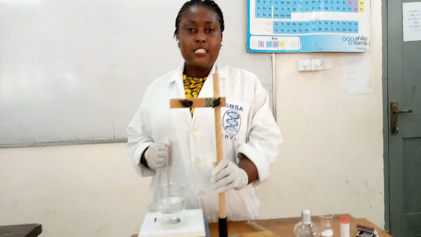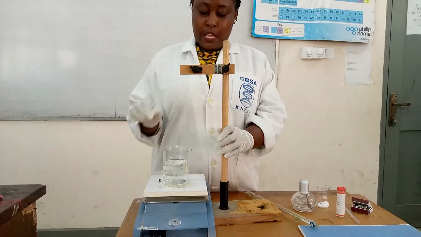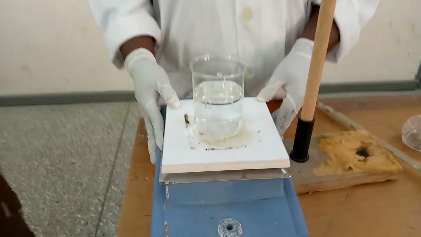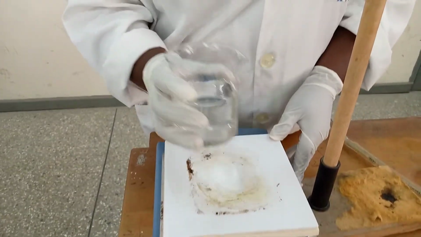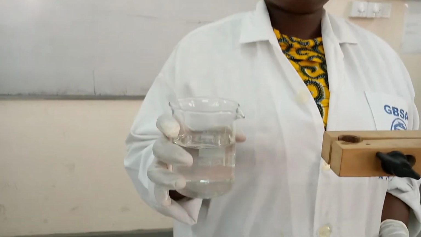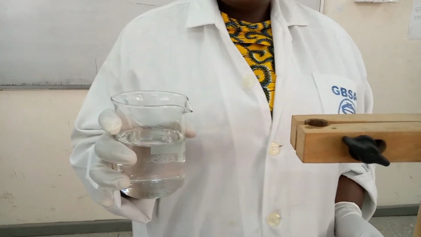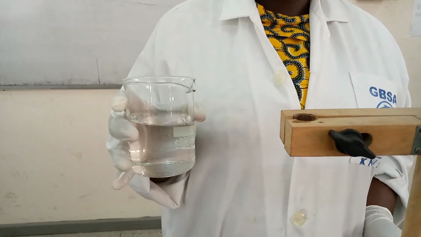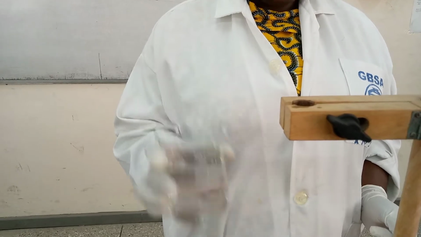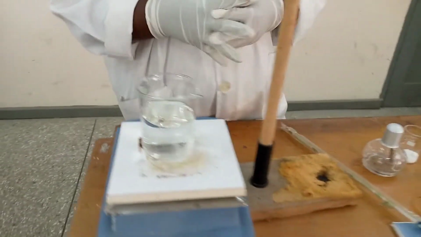And when we come here, this is my Richter stand. This is the clamp. This is my hot plate. And the liquid in this beaker is paraffin oil. It is not water. It looks like water, but it is not water. It is paraffin oil. Okay. So now, the melting point I'm going to do is the capillary tube melting point determination.